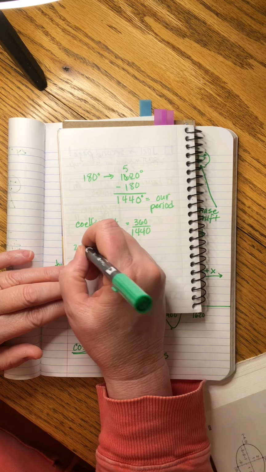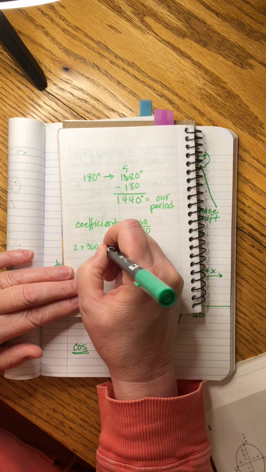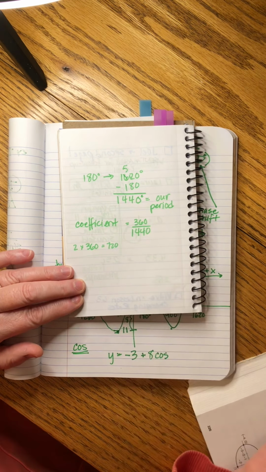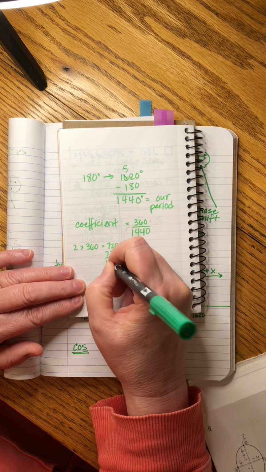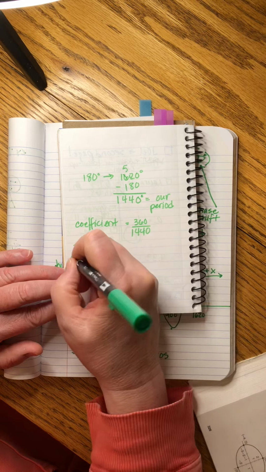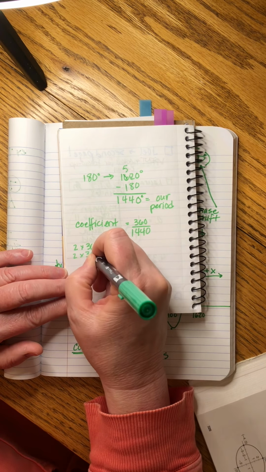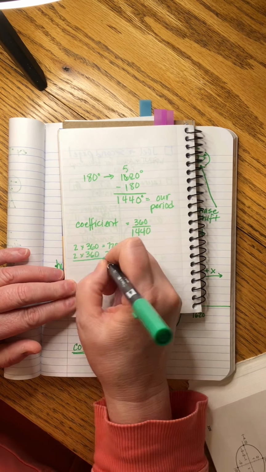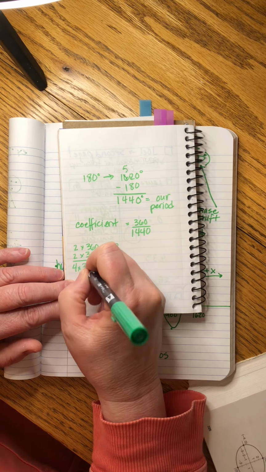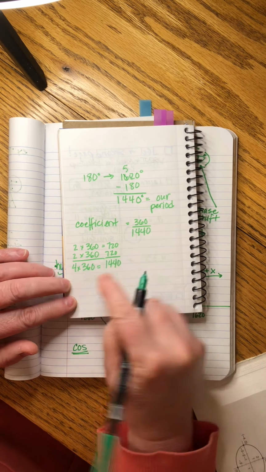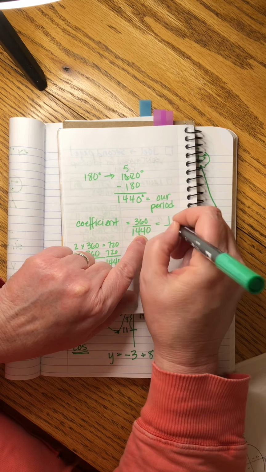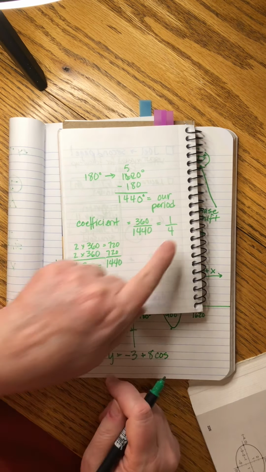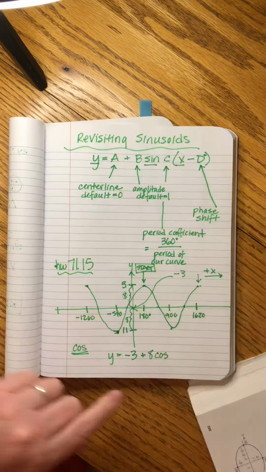Here's what my brain's doing. 2 times 360 equals 720. That's easy. 720 plus 720 gives me 1440. So that tells me that 4 times 360 must equal 1440. So this reduces to 1/4. So this is the coefficient that we're going to put right here.